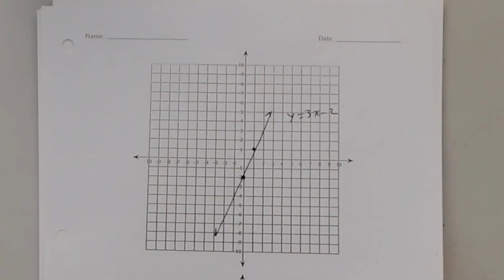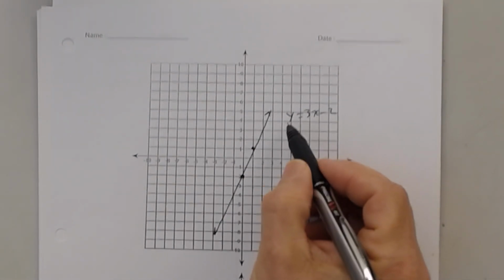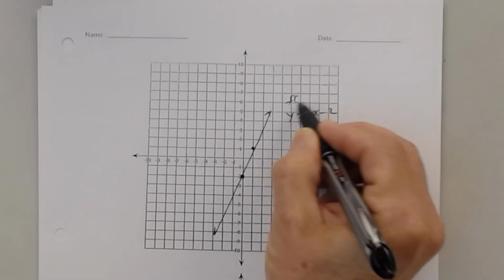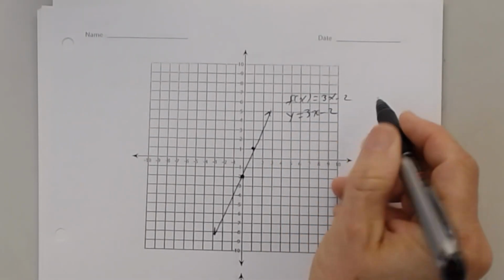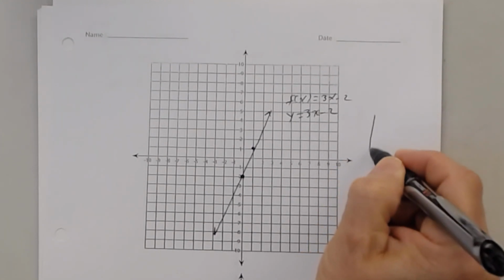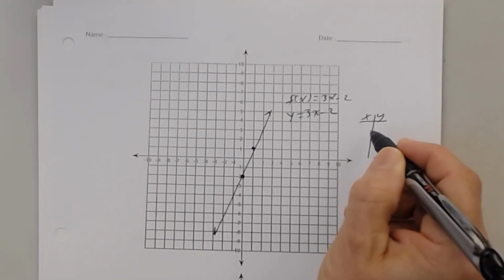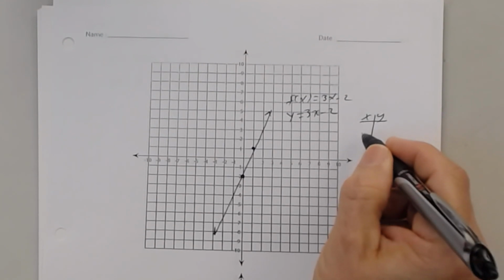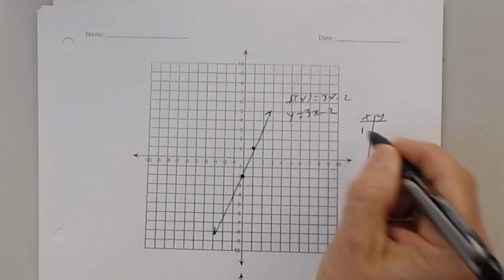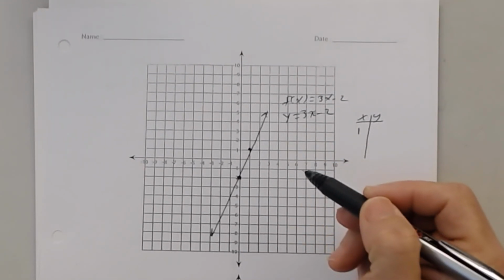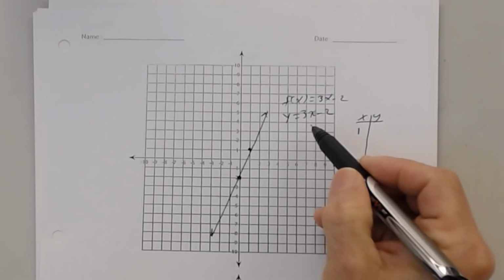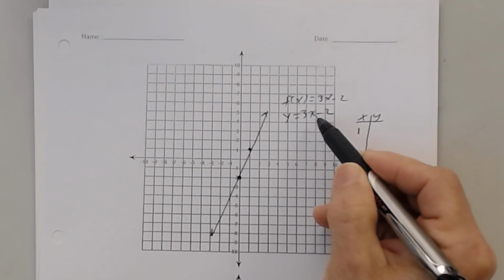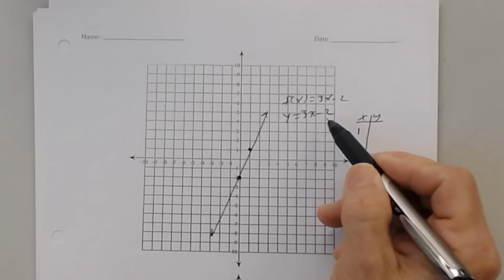Now, here's why I brought this up. Listen carefully. You remember a while ago we said that when I wrote it, this was f of x equals 3x minus 2. So if I did a t-table and I asked you, when x is 1, what's my y value? 3 times 1 is 3. 3 minus 2 is 1, right?